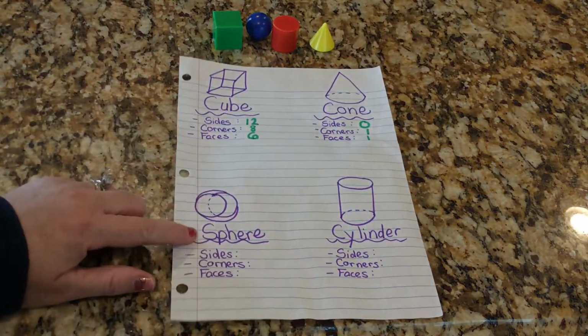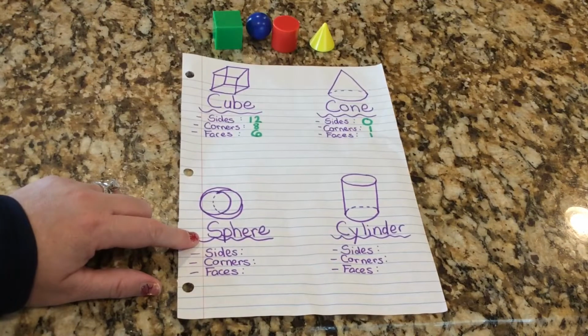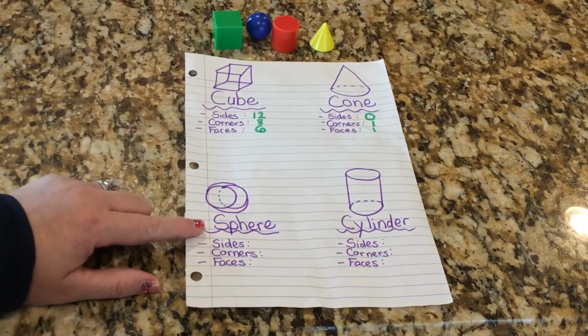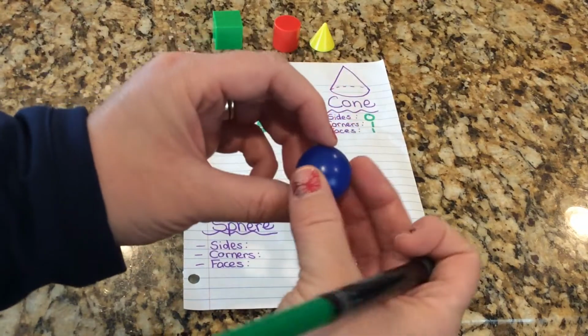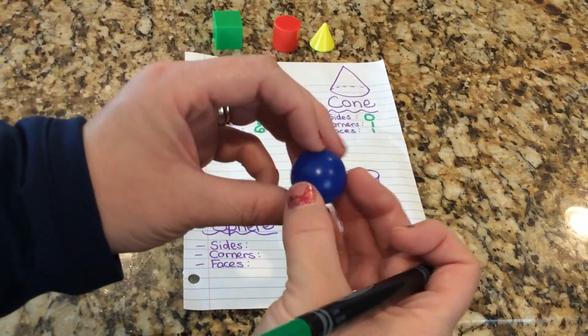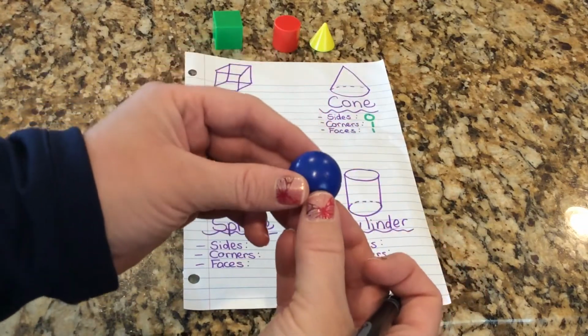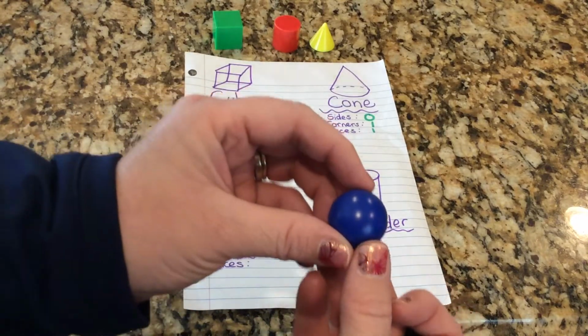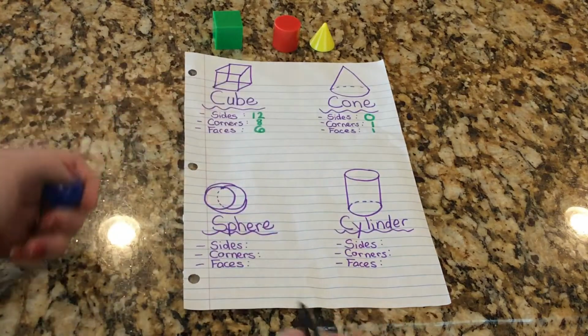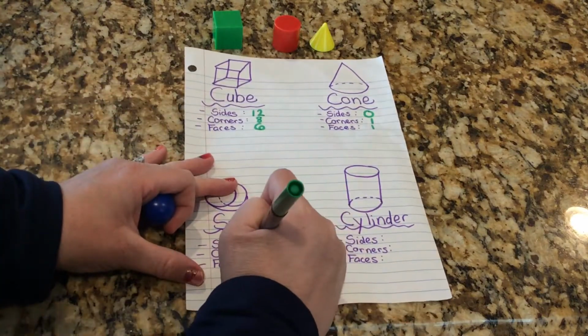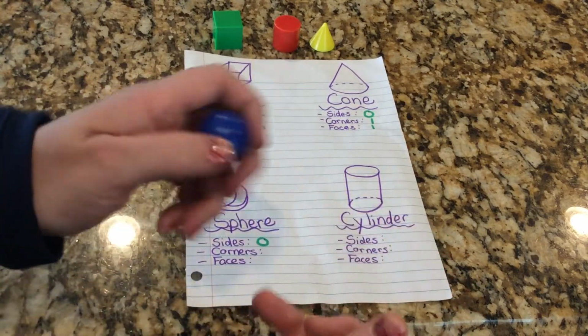Next, we are going to be a detective on the sphere. So let me grab our blue sphere here and let's look through it. Let's look around and explore. How many sides do you see? Corner to corner. You're right, there are no corners. So there are 0 sides. And I kind of spilled the beans on the next one.